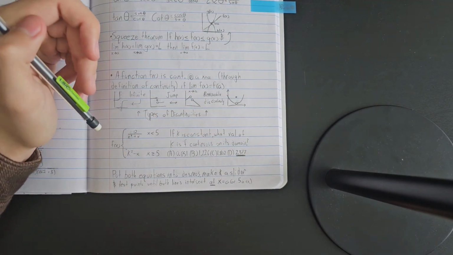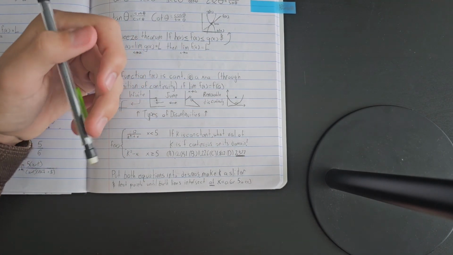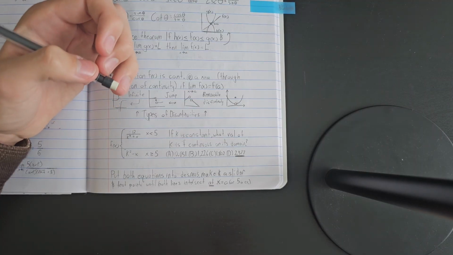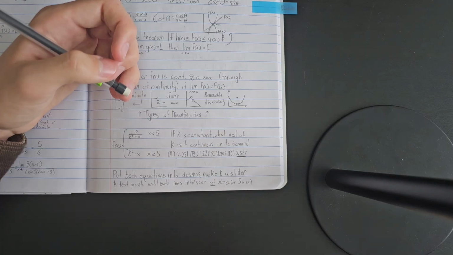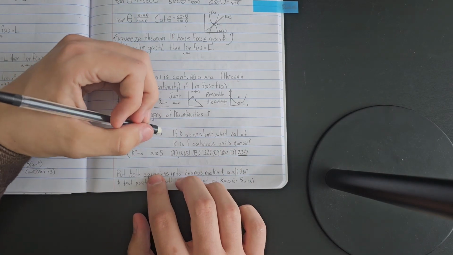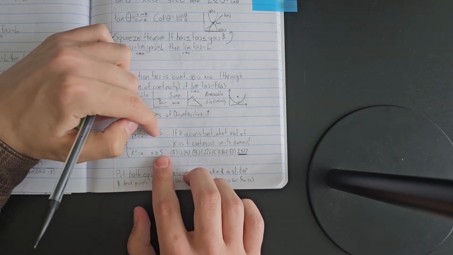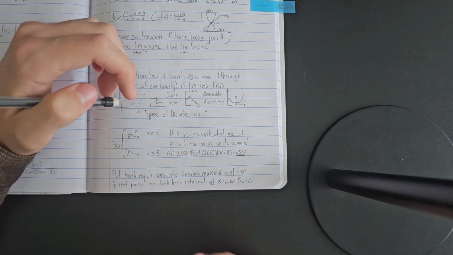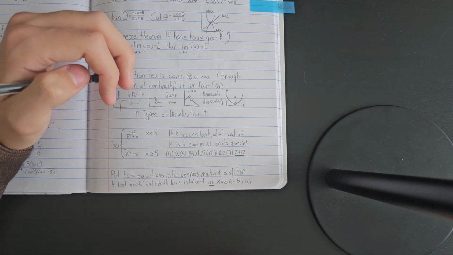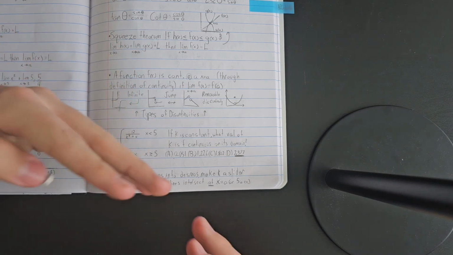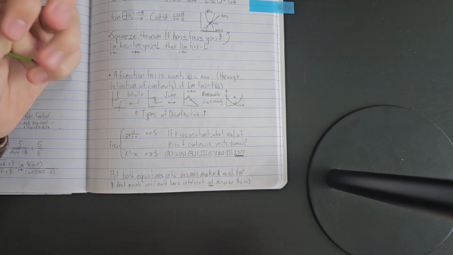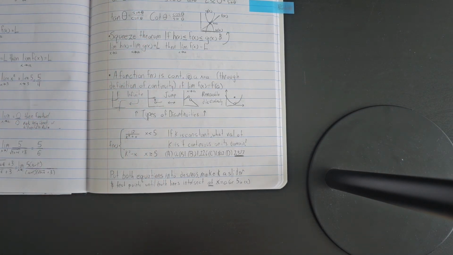And the way I did this is I put it into Desmos, and you want to put these 2 equations into Desmos, and you want to put the equation x is equal to 5, or whatever the intersection is. And you want to find a point where all 3 lines intersect, and if you do, that is the constant that makes the whole function continuous.